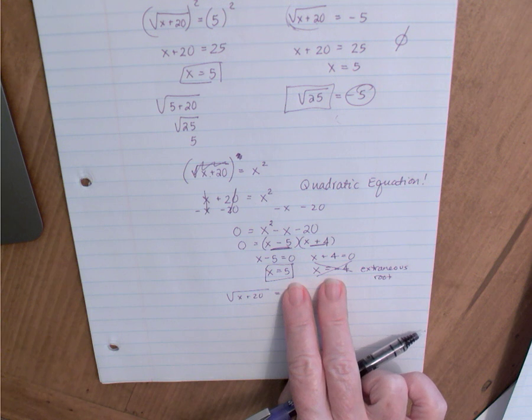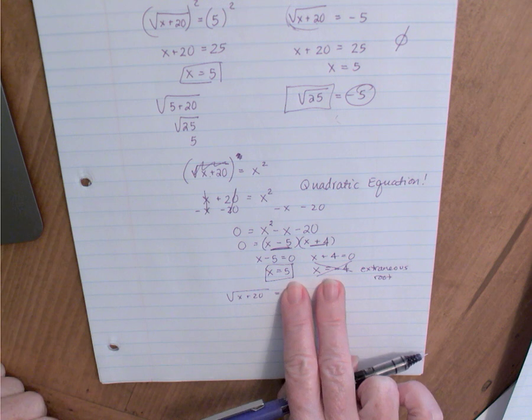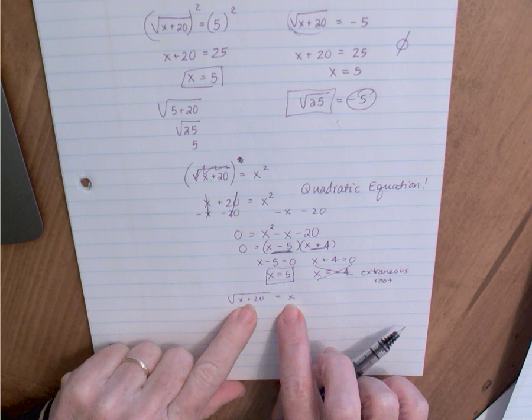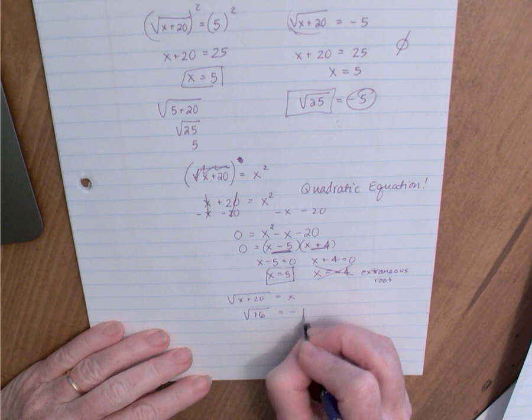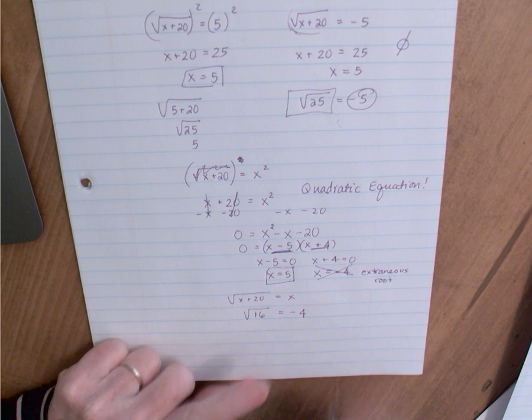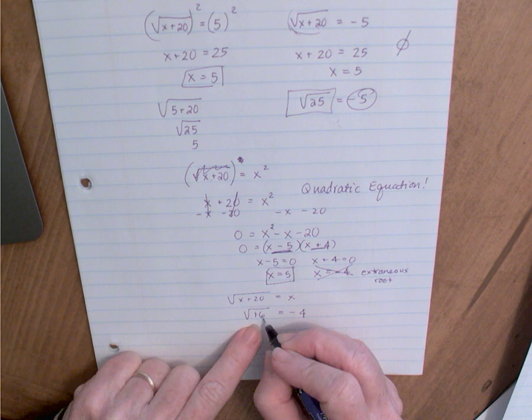sort of square root equation, always go back and check in the original. If I plugged in negative 4, that would give me square root of 16 is negative 4. And again, it's true, negative 4 squared is 16. But here somebody's asking for the positive root.